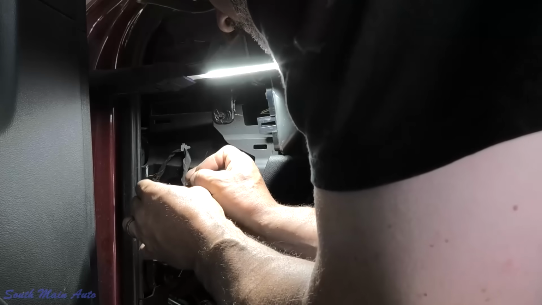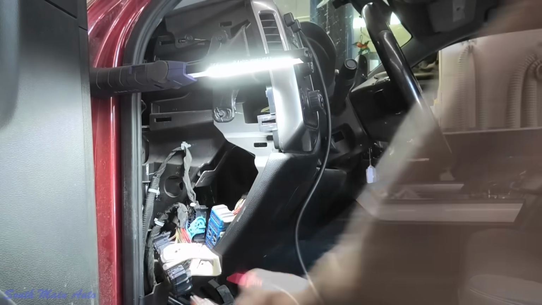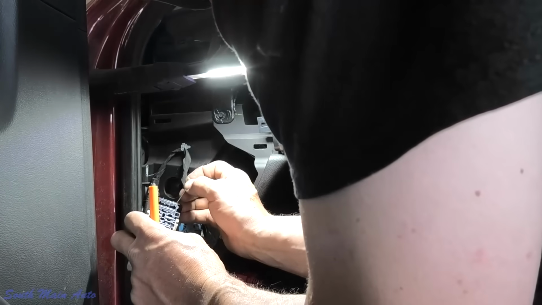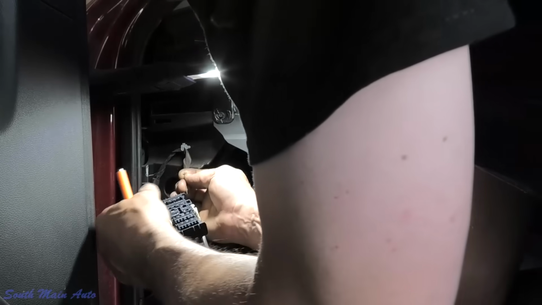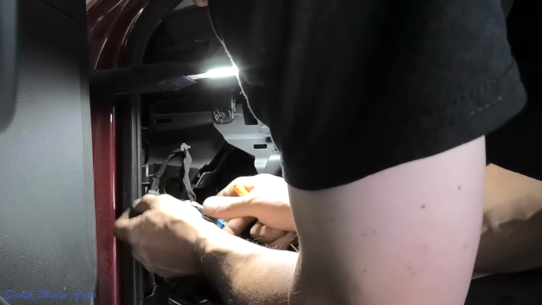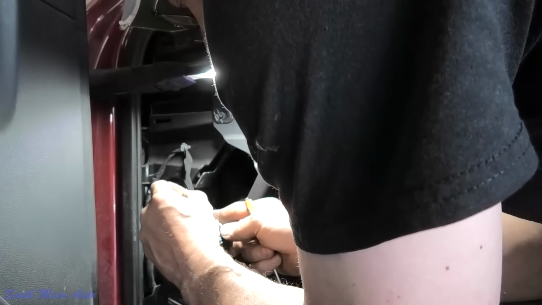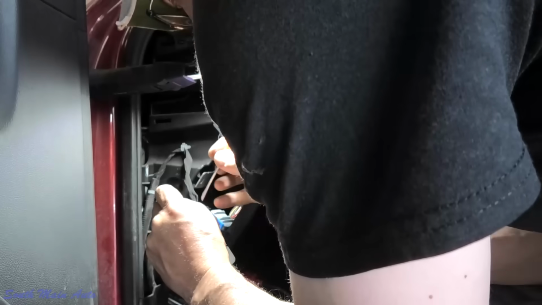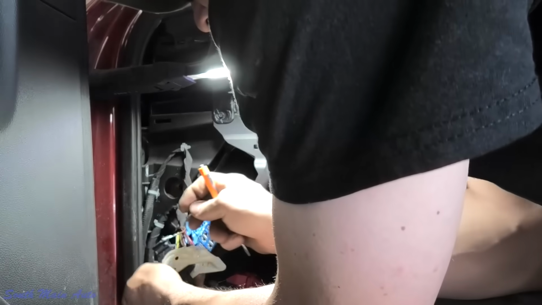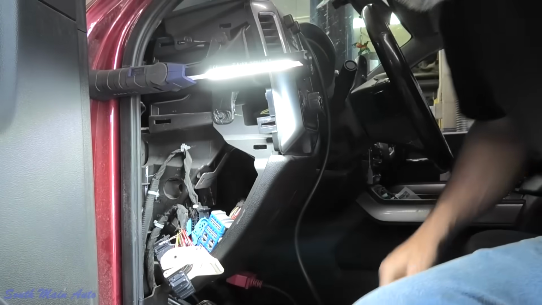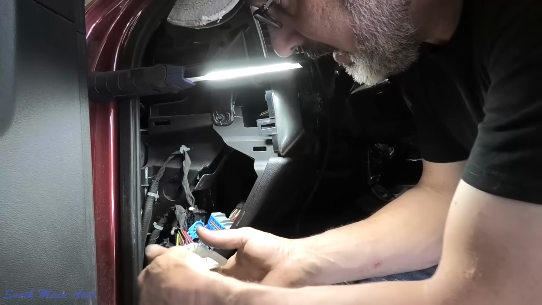I'm flicking it. Let me go get a pocket screwdriver. Got to get where I can hold the connector and hit that release tab all at the same time. Okay, I think I have it released. Push, push, push. Boom. Okay, there we go. We have a full release. We have that out of pin 44.